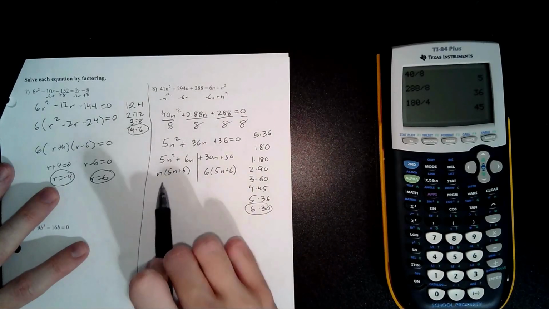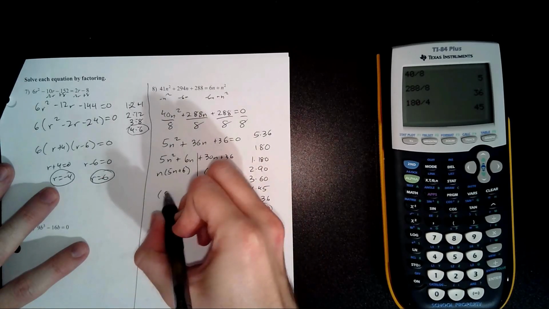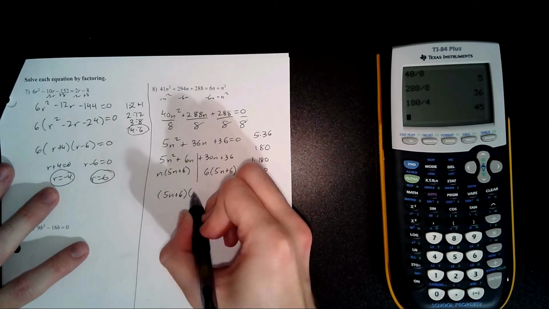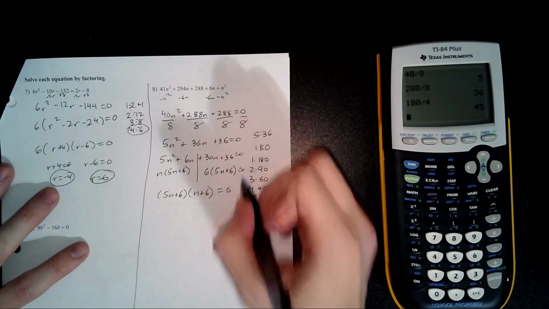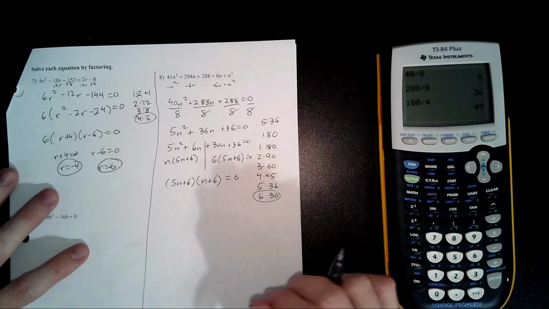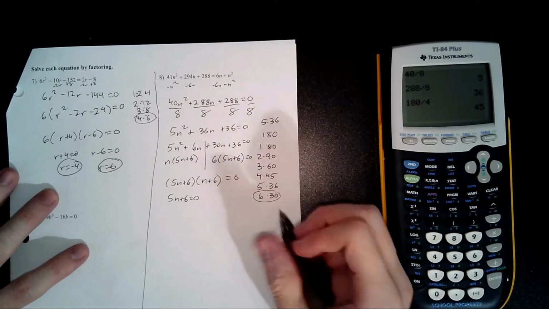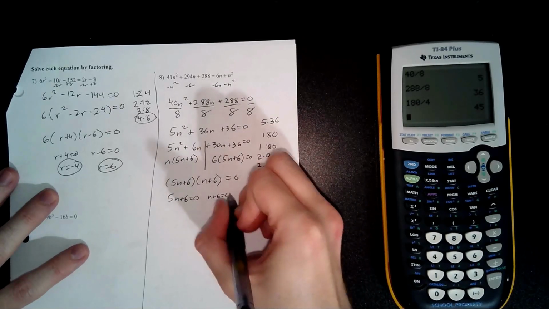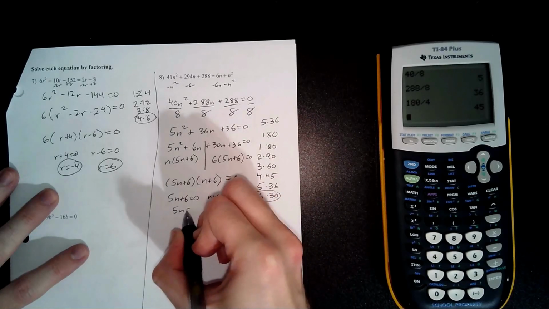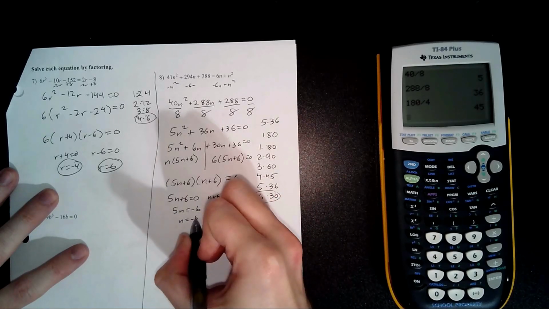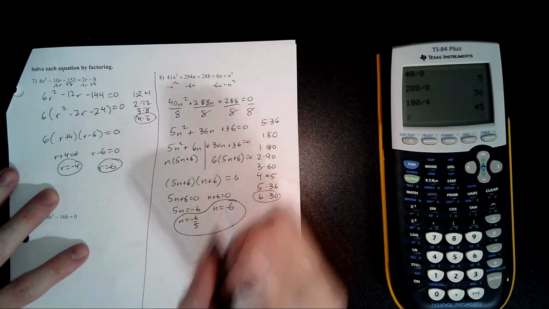And now, 5n plus 6 is in both of these, so we're going to pull a 5n plus 6 out. And that still equals 0. Oh my gosh, I forgot my equals 0. Caught from the team. Finishing this off, we have 5n plus 6 equals 0. And we have n plus 6 equals 0. Going to subtract 6 on both sides. Divide by 5. Subtract 6 on both sides. And here are my two answers.